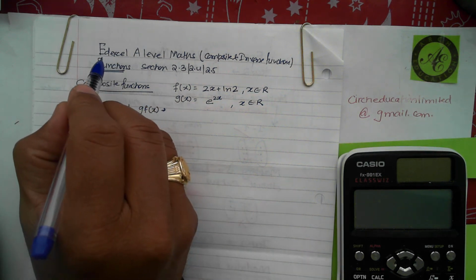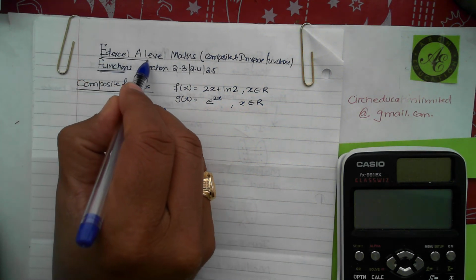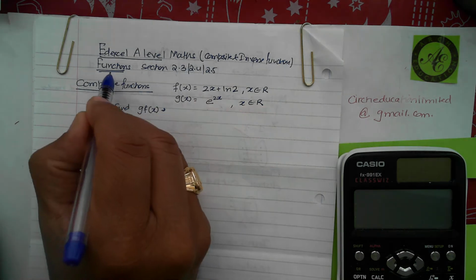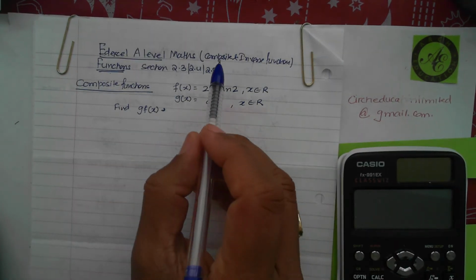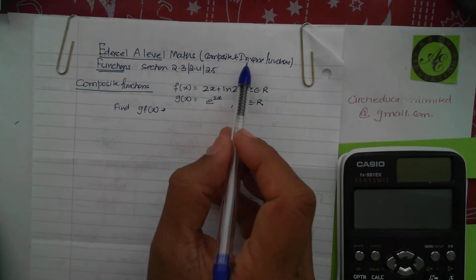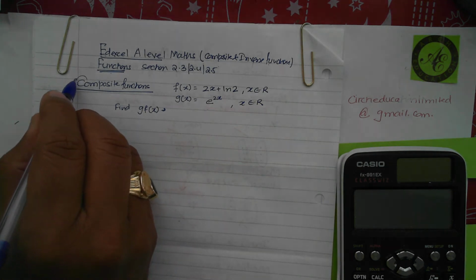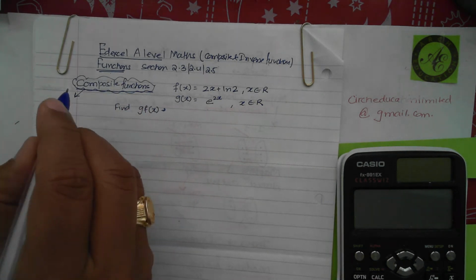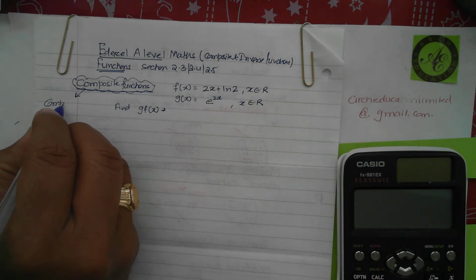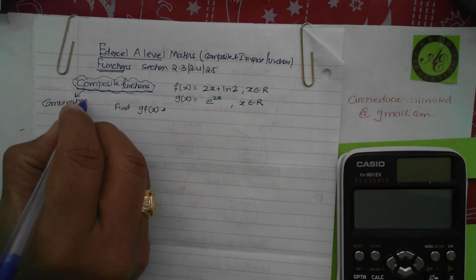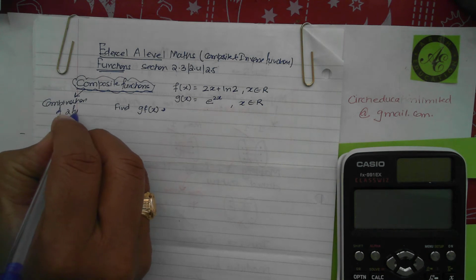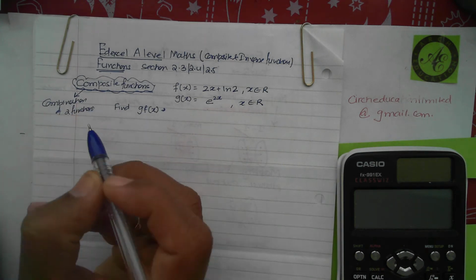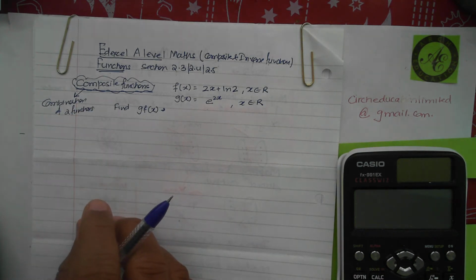Welcome to the next video in Edexcel A-level functions, which will be video number 3, and we're going to talk about composite and inverse functions. Composite function is the first thing I'm going to talk about. And guys, composite, as the name suggests, is the combination of two functions, or a combination of more than two functions as well.